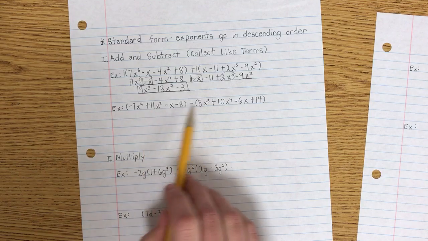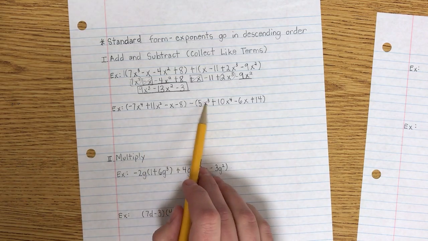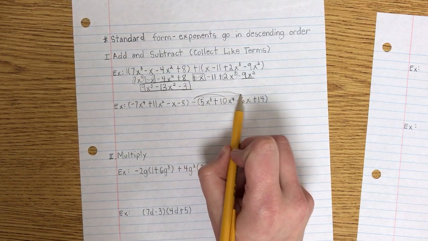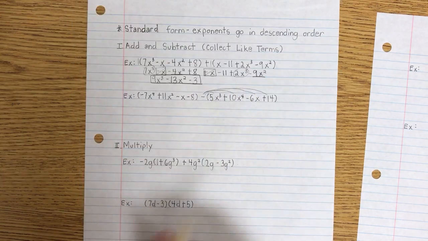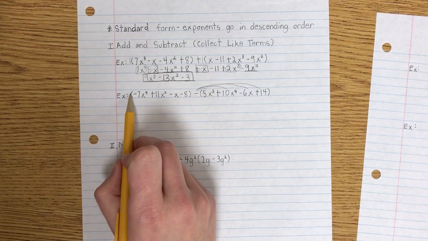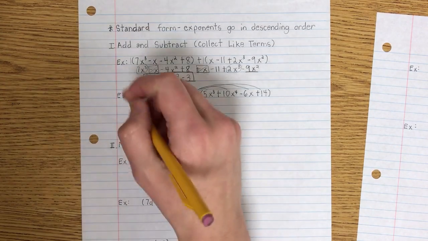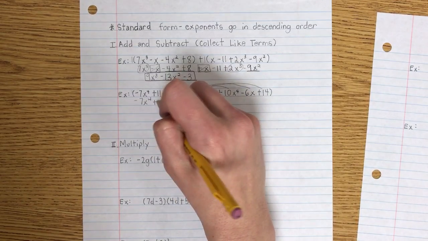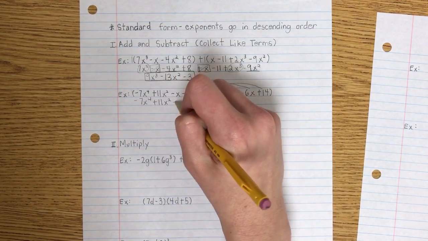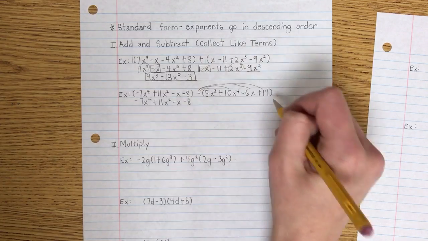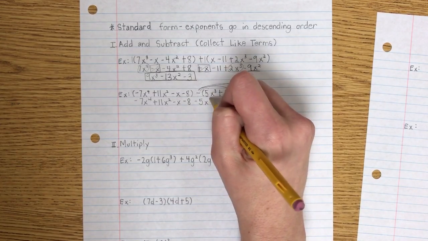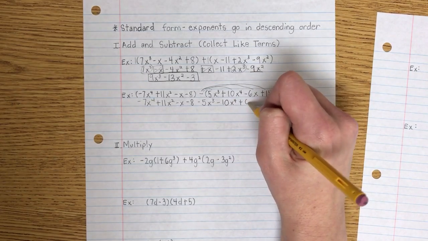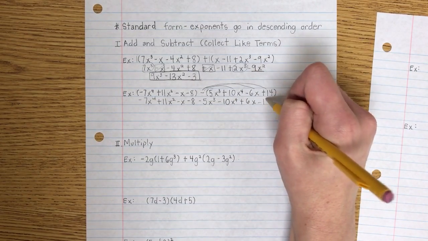Now on this problem here, I've got a subtraction sign out in front of this set of numbers here. So that minus needs to distribute through to all four of those terms. Okay, so out in front here I don't have anything but an implied 1, and that doesn't affect any of these, so I can just drop it down. Negative 7x to the 4th plus 11x squared minus x minus 8. Then all the signs on these are going to change. Minus 5x cubed minus 10x to the 4th plus 6x minus 14.